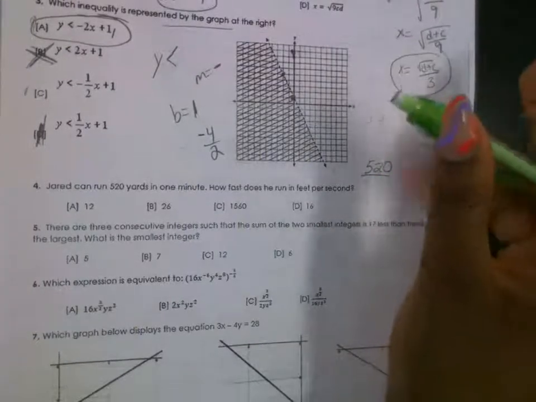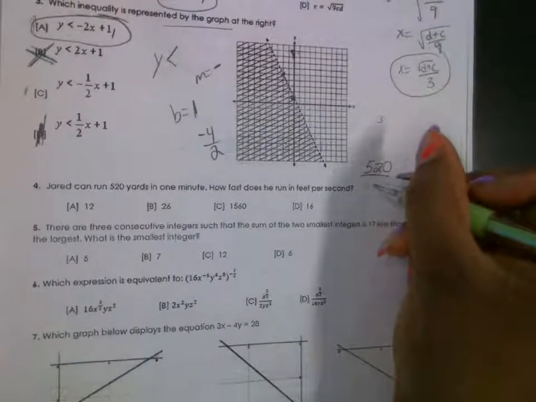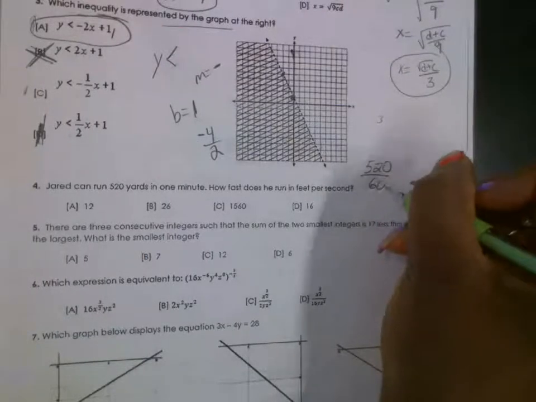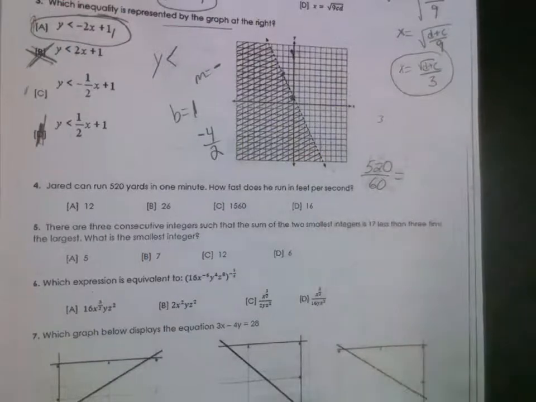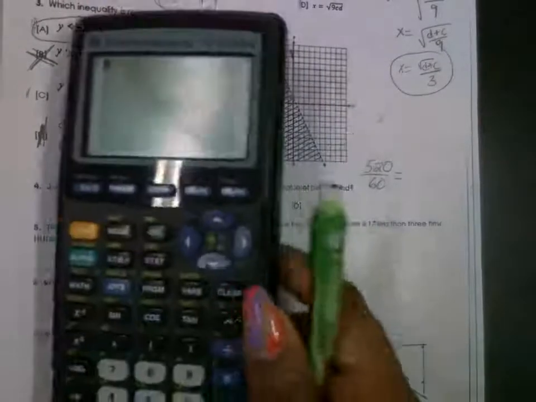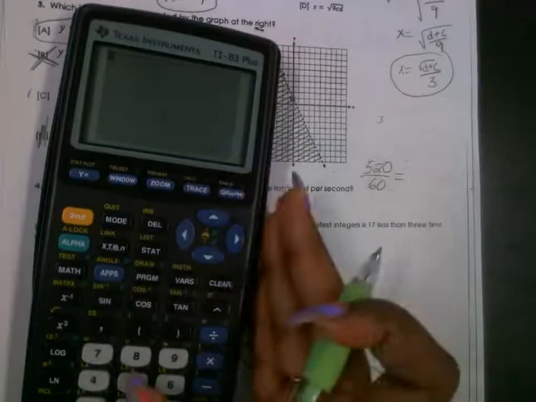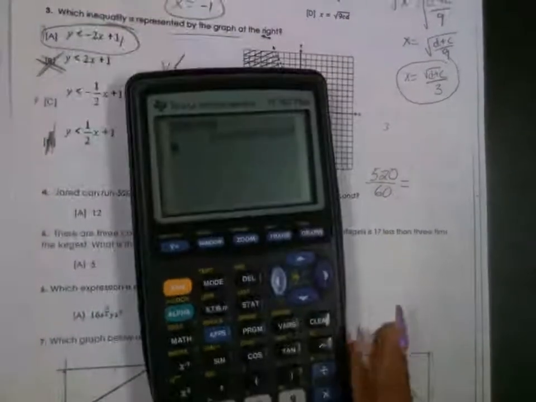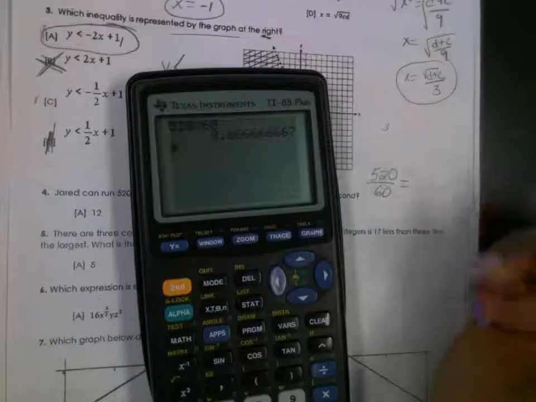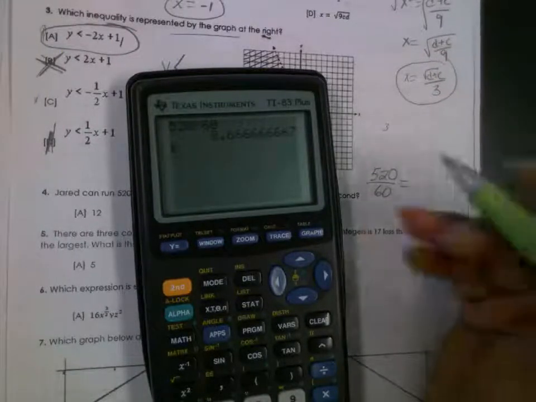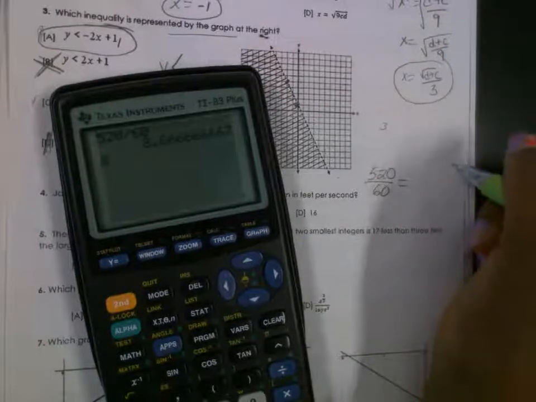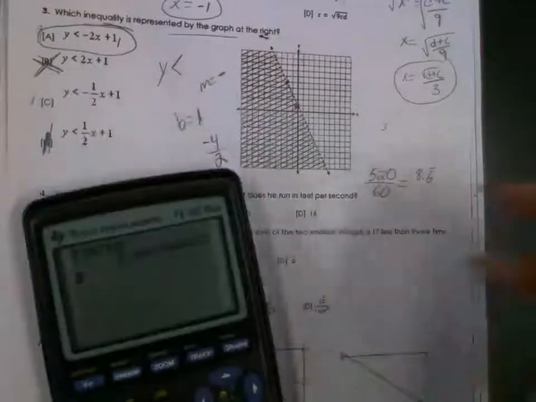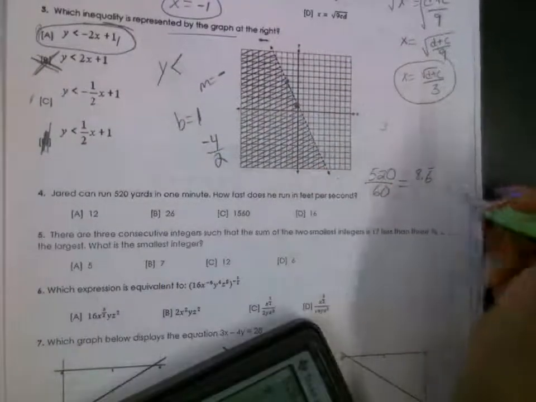Let's say this is 1 minute. We're gonna convert this. We're gonna change this to 60 seconds and divide to see what we get. Okay. And that's gonna be 520 divided by 60. Okay, so that gives us 8.6 repeating. All right. So now we're gonna take this amount, 8.6 repeating. This is how many yards per second.